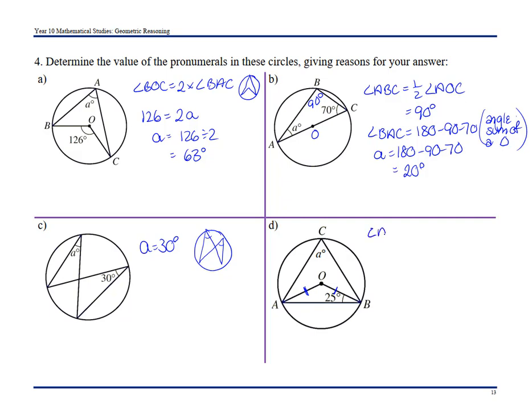Angle AOB has to equal 2 lots of angle ACB. So that means it equals 2 lots of A. And the reason is the angle at the center is twice the angle at circumference. I'm going to write down that AO equals BO because they're radiuses.